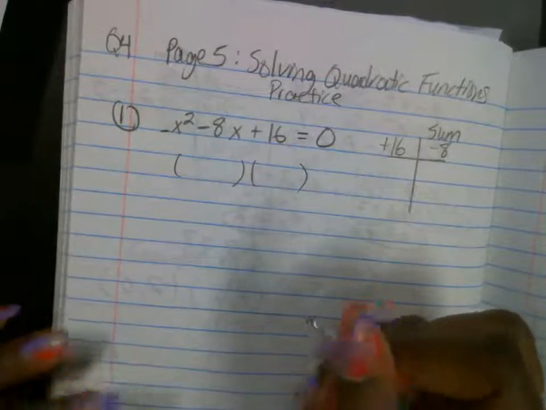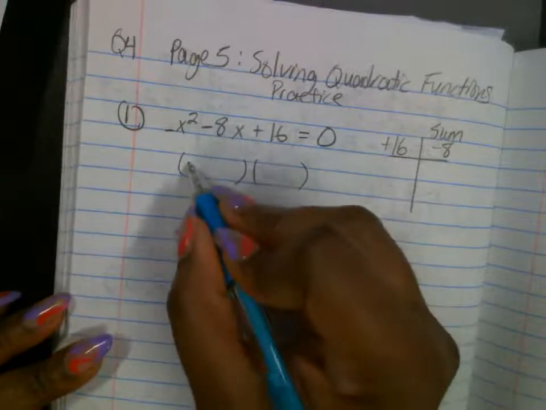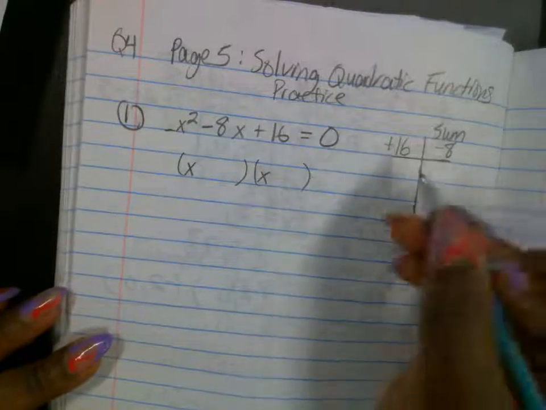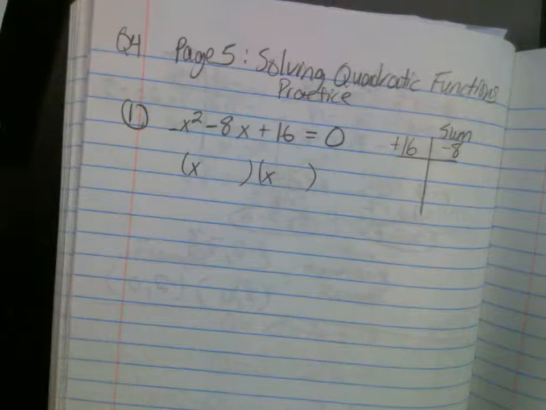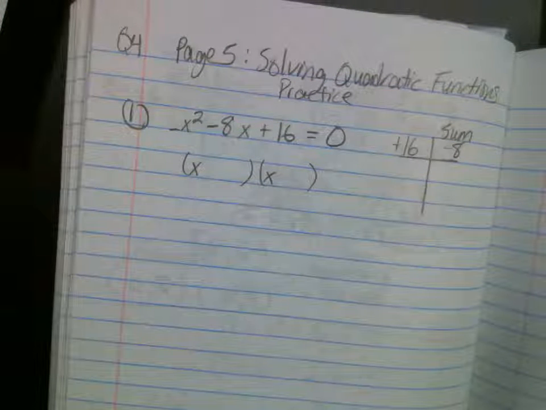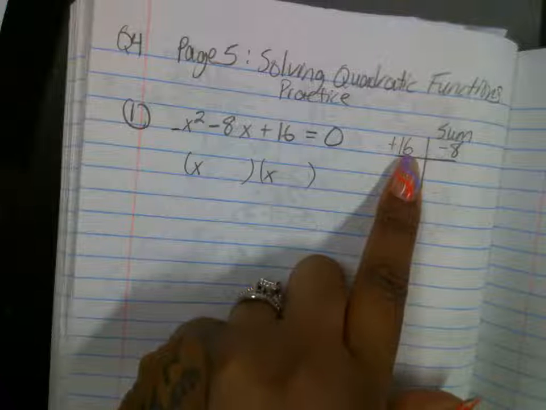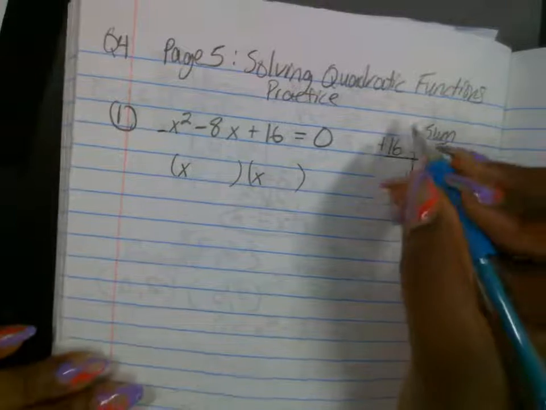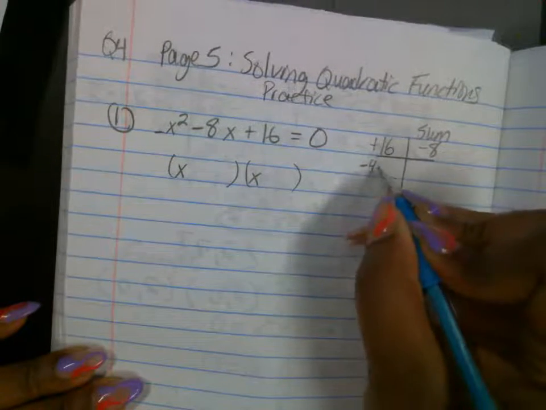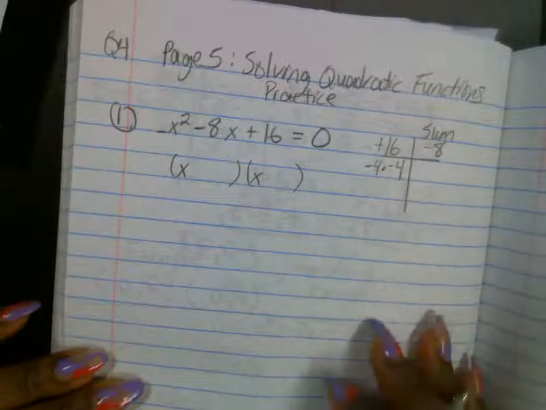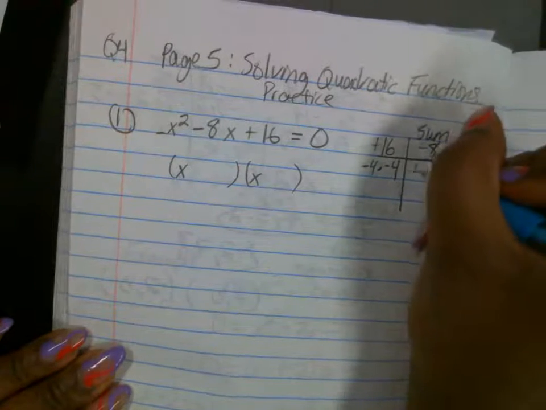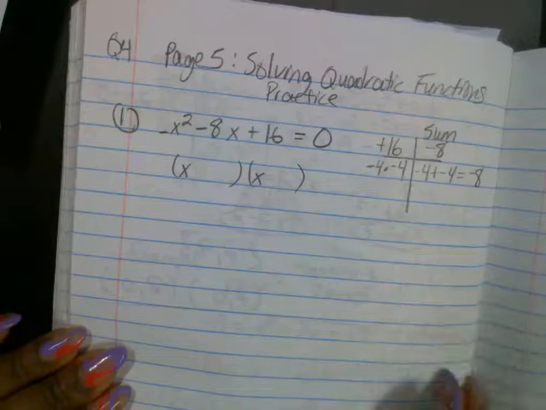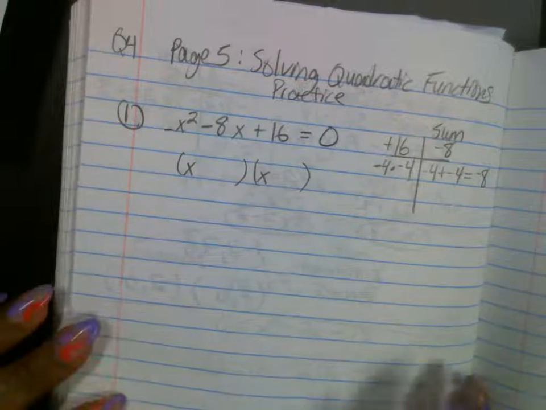All right. So in both parentheses, you got x squared here. So you're going to put an x here and an x here, so when you multiply, you get x squared. What two numbers can be multiplied to give me 16, but when you add them, you get a -8? -4 times -4. Good job. When you add -4 plus -4, yes, you do get a -8. Good, Jacob. So you're going to use -4 and -4.